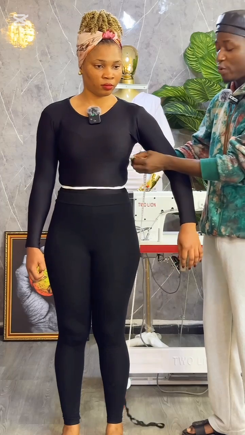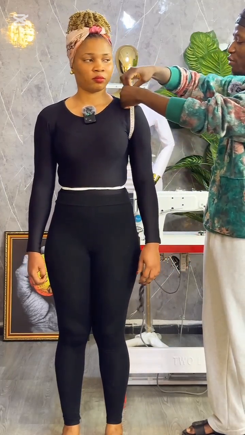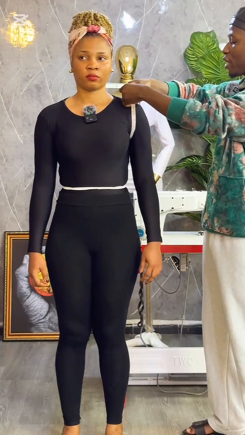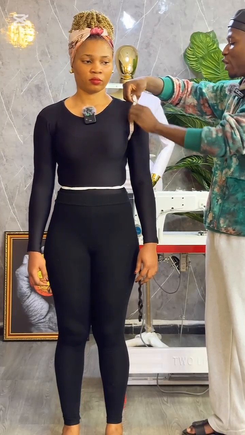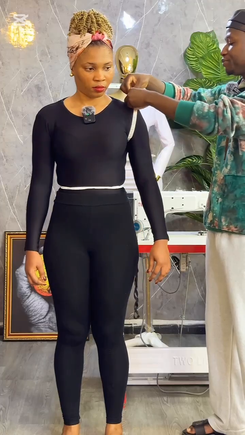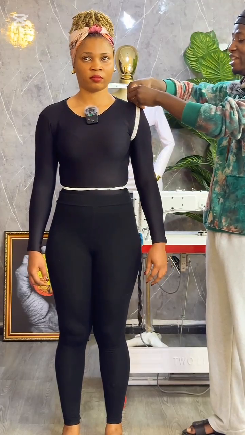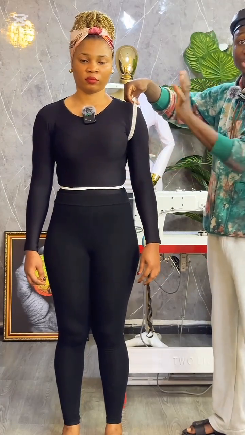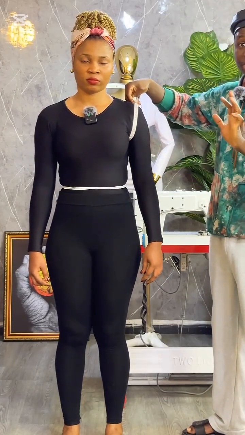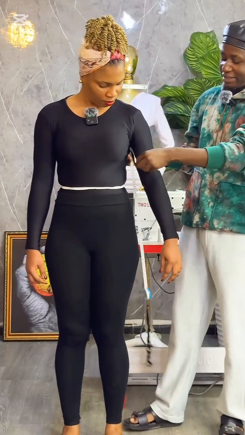Okay, then we are now going to take the armhole round measurement. It's also a round measurement. This is the armhole round measurement. Because we need to add some ease, her armhole round measurement can be 19 inches, but we can still use 18 inches if the material is not stretchy. So that is it.